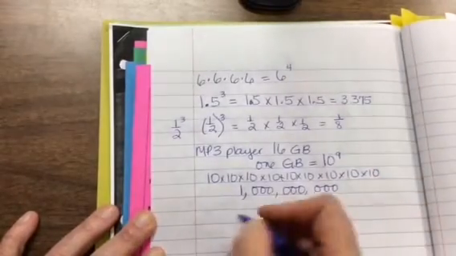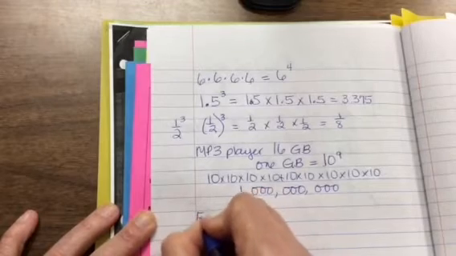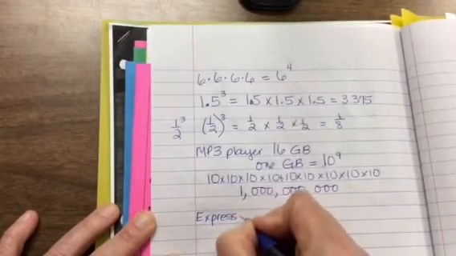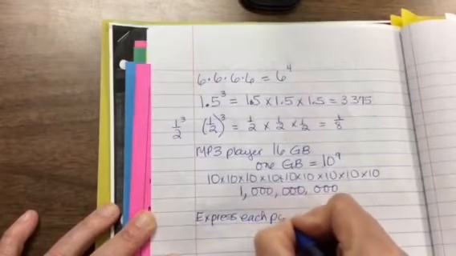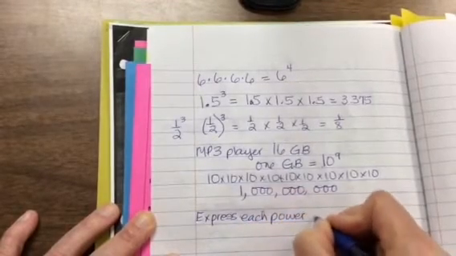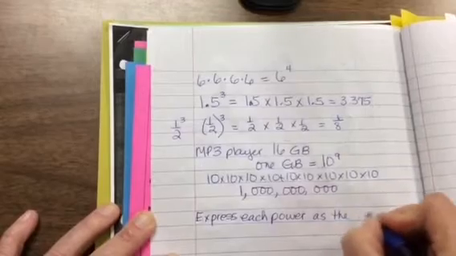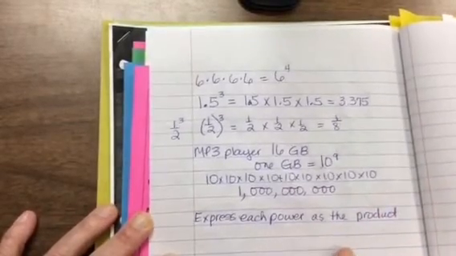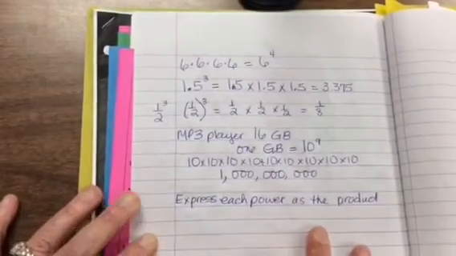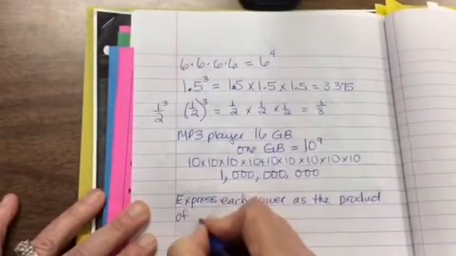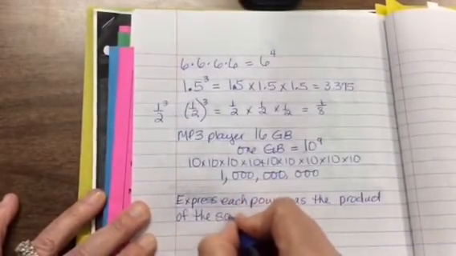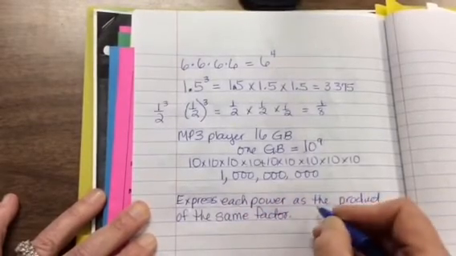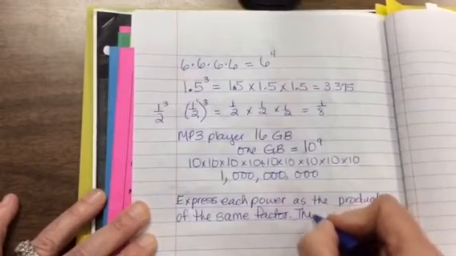Okay, now I'm going to give you a little assignment. I want you to express each power as the product of the same factor. I'm using this terminology so that when you see it on a test, you'll understand what it's saying. Then determine the value. In other words, then solve it.